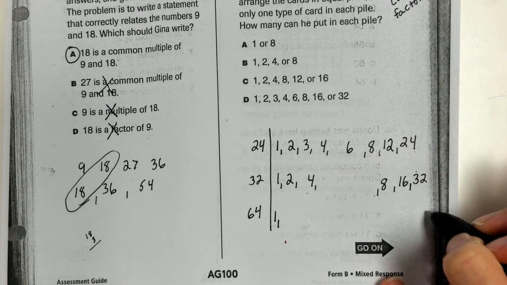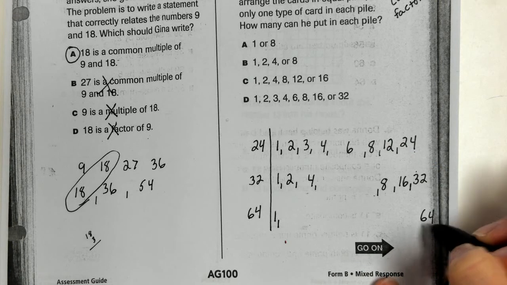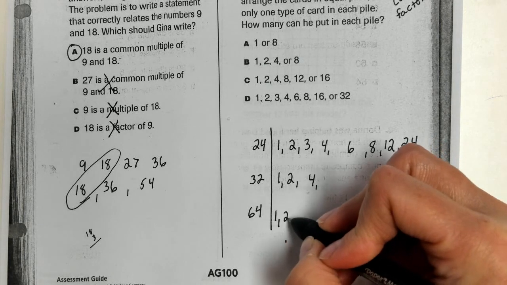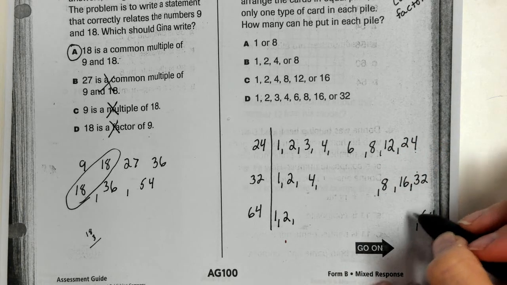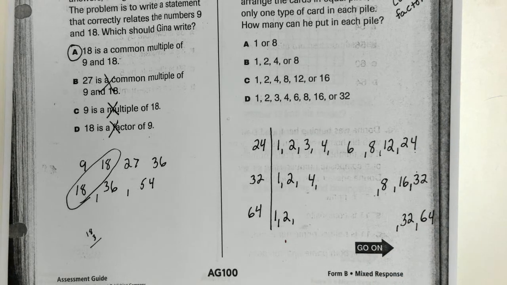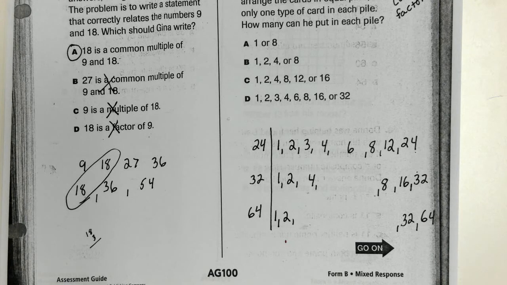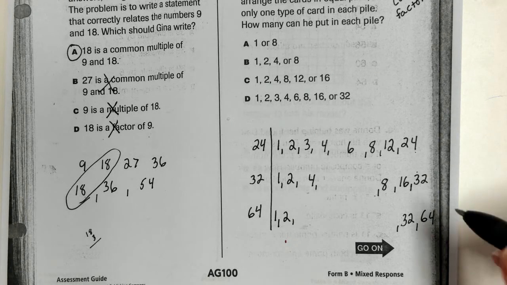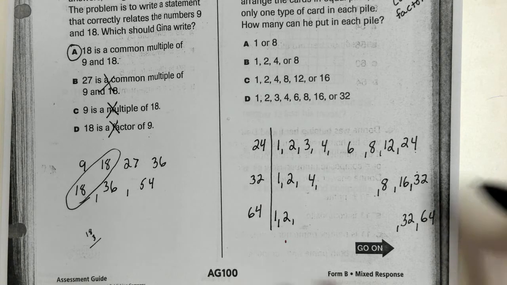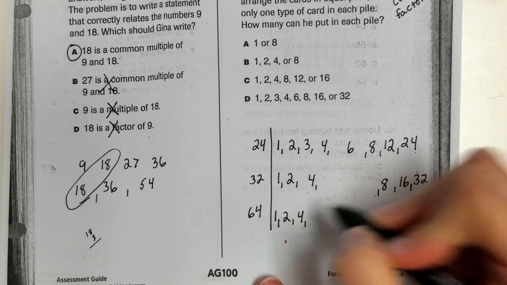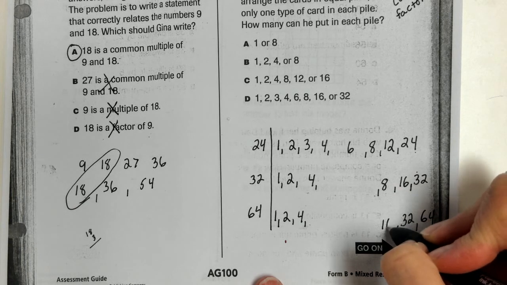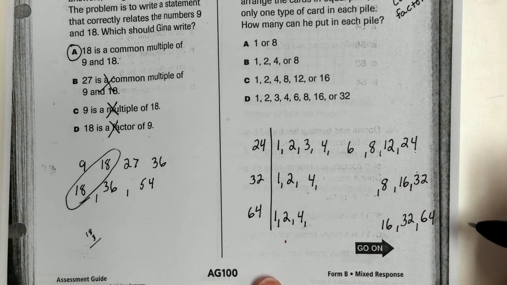64. I'll start with 1 and 64. 64 is an even number, so I know 2 is a factor of 64, and it's 2 times 32. 6 plus 4 is 10. 10 is not a multiple of 3, so 3 is not a factor of 64. 4 times 16 is 64.